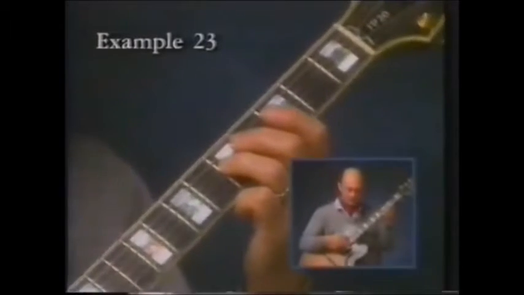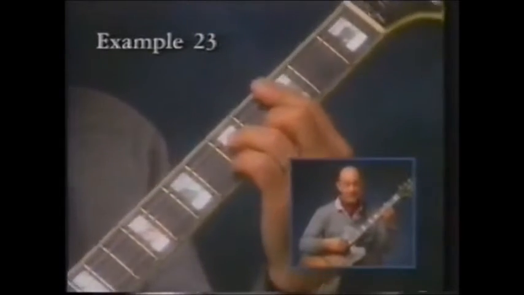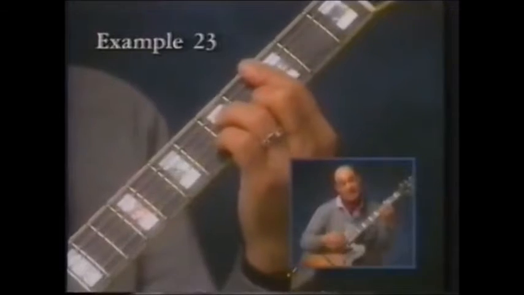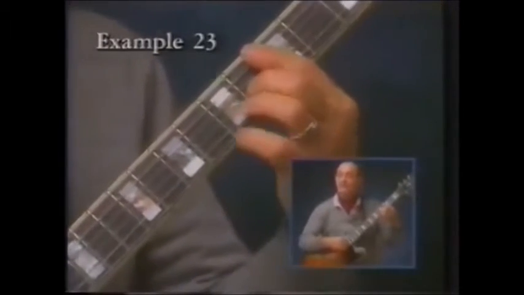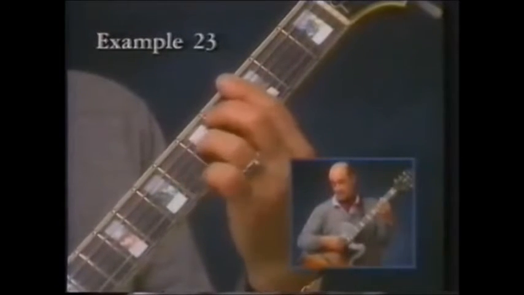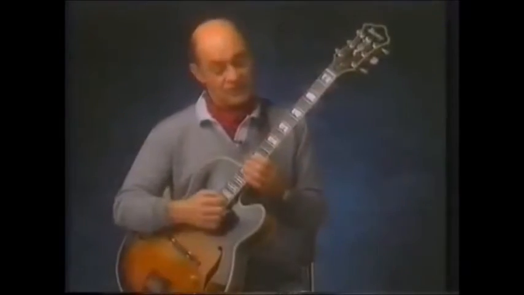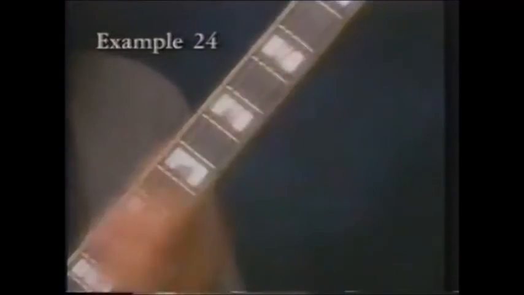Once again, I'm telling you that when you have a 1 chord, in this case C minor, you can always use the 5 chord to build the line on. See? There's another line on C minor. Once again.